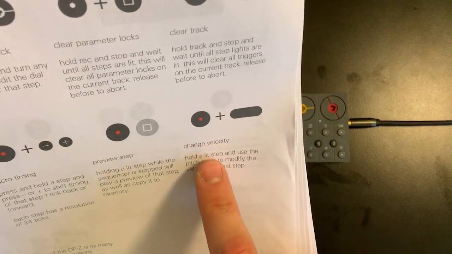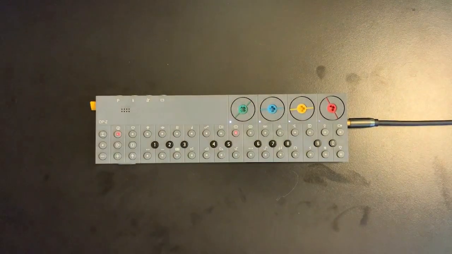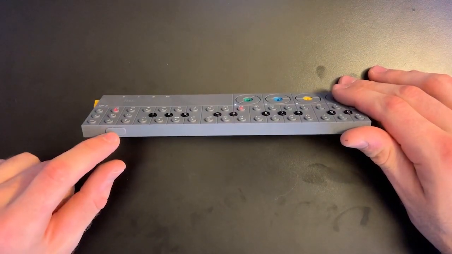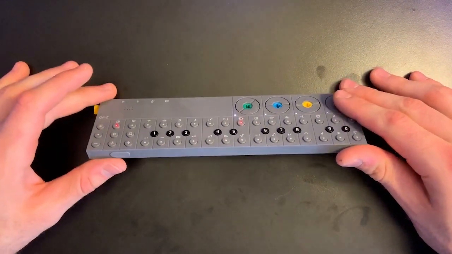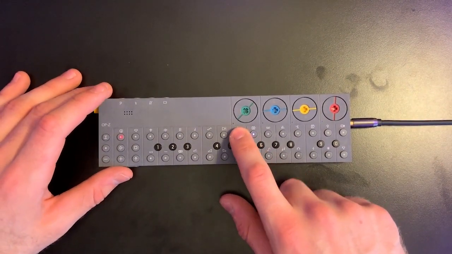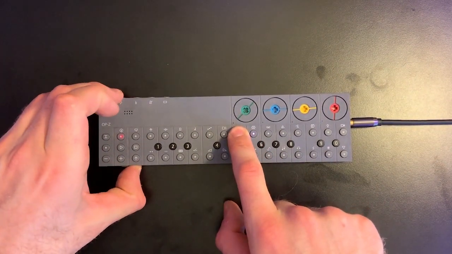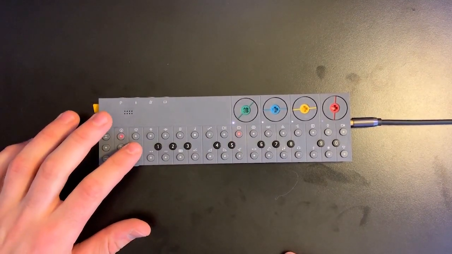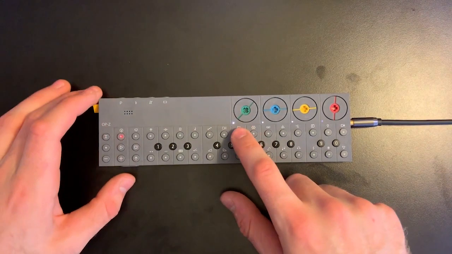And lastly, for editing is changing velocity. To change the velocity on this thing, you use the little pitch bend guy on the bottom there. So while you're holding it, velocity high, so it's louder, and then velocity low.